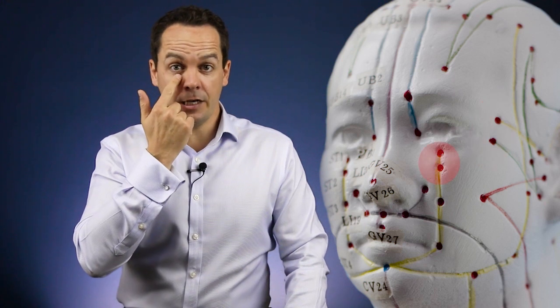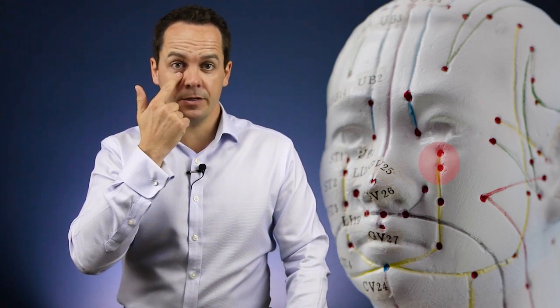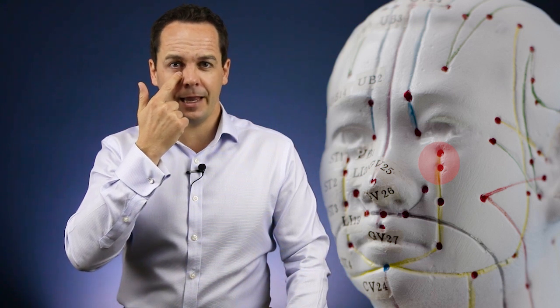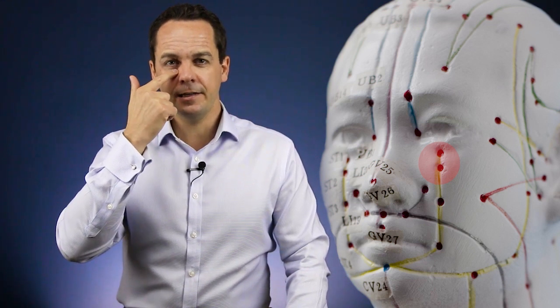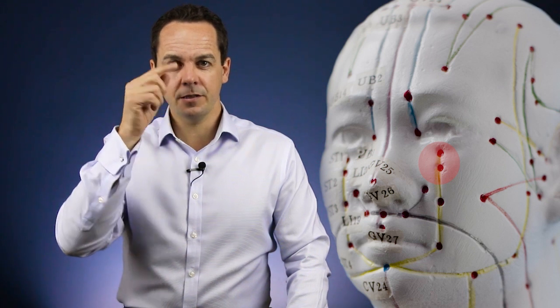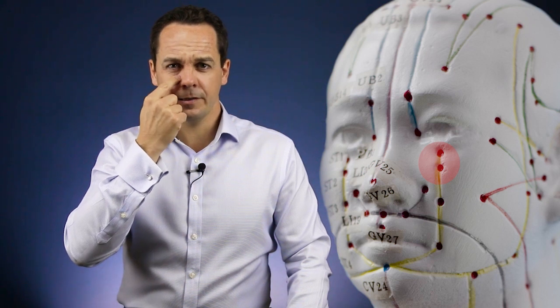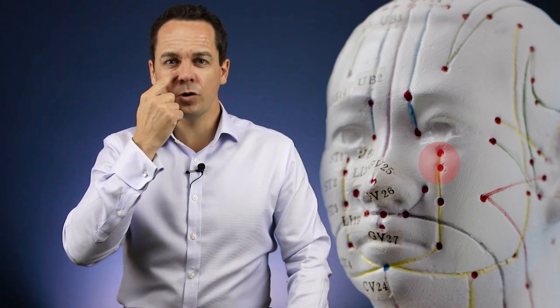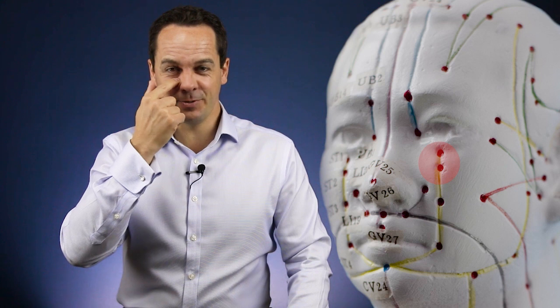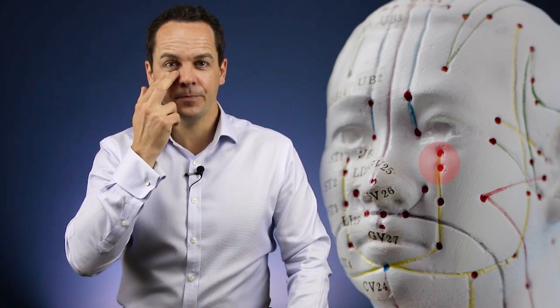The next point is just underneath the eye. If you feel there, you've got a cheekbone very close to the base of the eye. If you lightly push your finger in there, there's a little dimple in that bone. That's where the meridian is. We're going to tap just underneath there, very lightly.